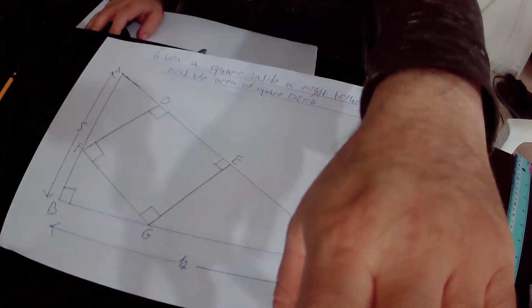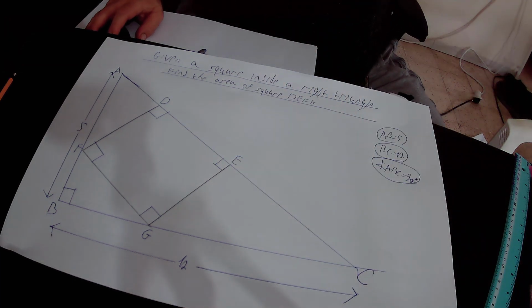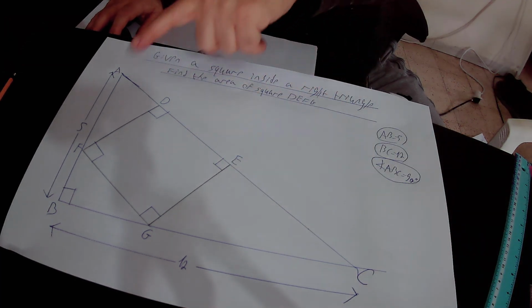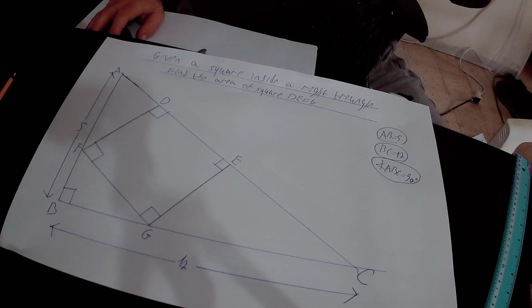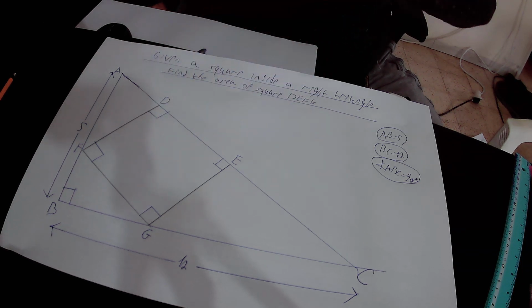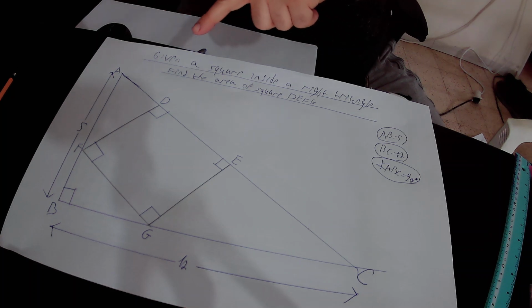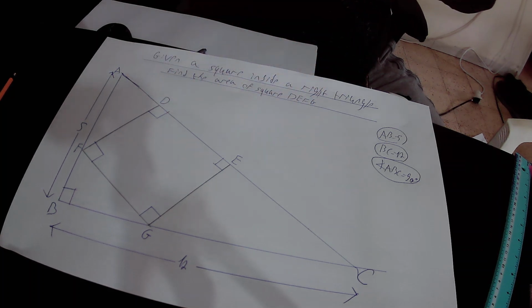Hello, in this lecture we'll find out the area of a square. In the drawing we have a right triangle ABC is a right triangle, and inside this right triangle ABC we have square DEFG. And our mission is to find out the area of this square DEFG.